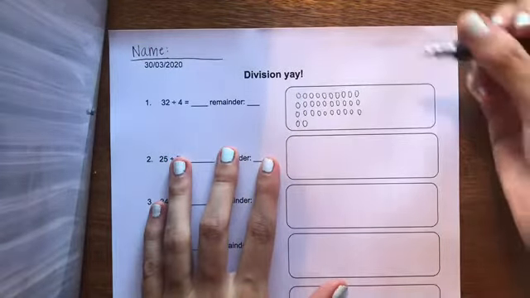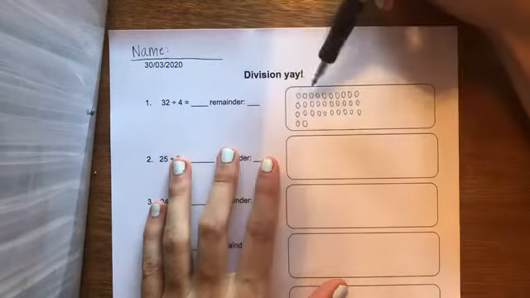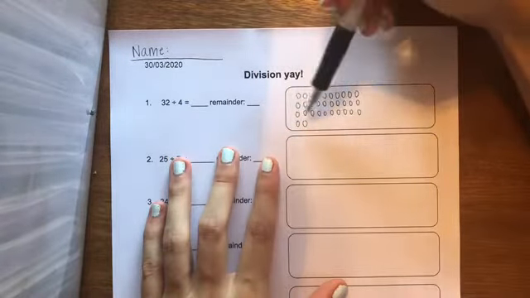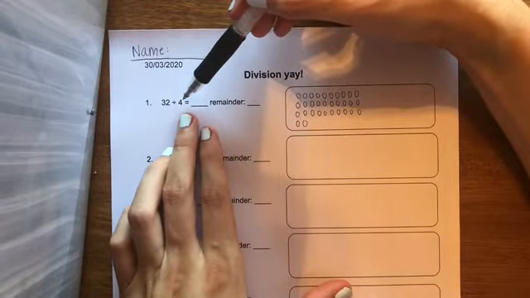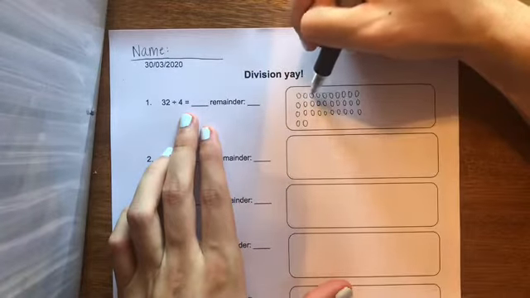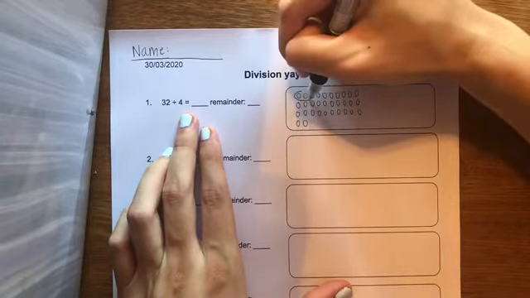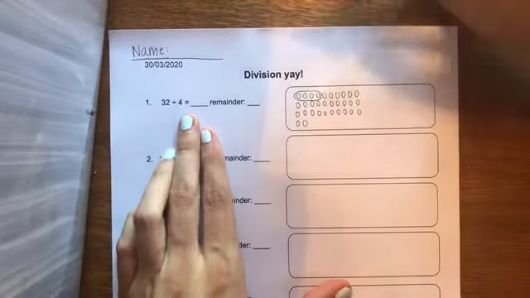Okay, so it now says to divide them by 4. So I don't know how to make them equally divided by 4. Even though there's 4 rows, they're not equal. I need to make them equally divided by 4. So a way that I for sure know how to do that is I'm going to just circle groups of 4. So I'm going to count 1, 2, 3, 4, and then I'm going to circle that number. We've done this before. This is just a review.